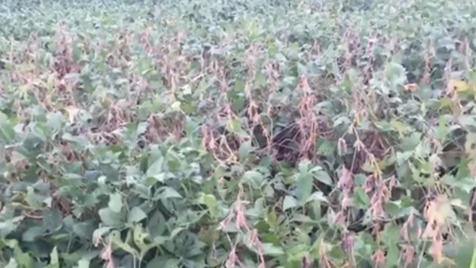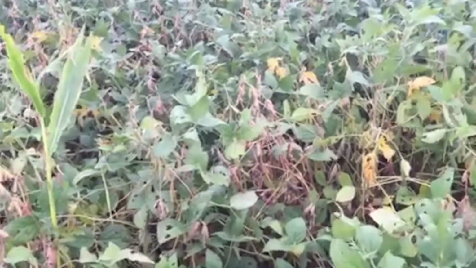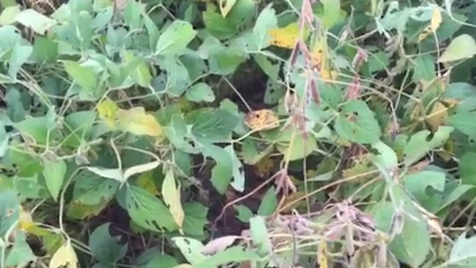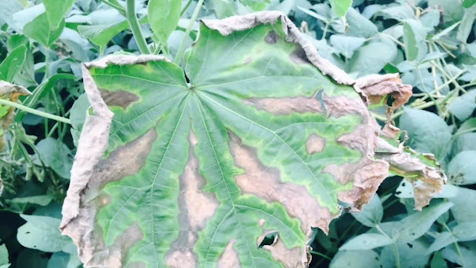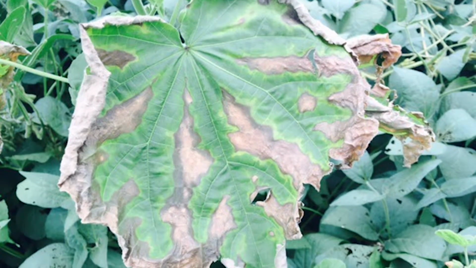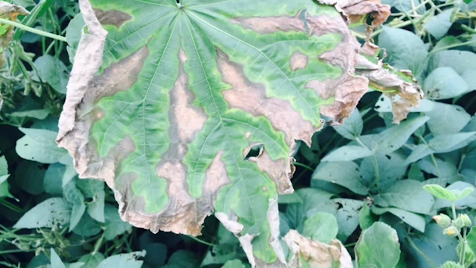Soybeans are not the only host to white mold. Other crops such as alfalfa, potatoes, and sunflower can be infected by white mold. Also, some weeds such as dandelion, velvet leaf shown here, amaranths, lamb's quarters, and others may be host to white mold and can be a source for perpetuating the disease.